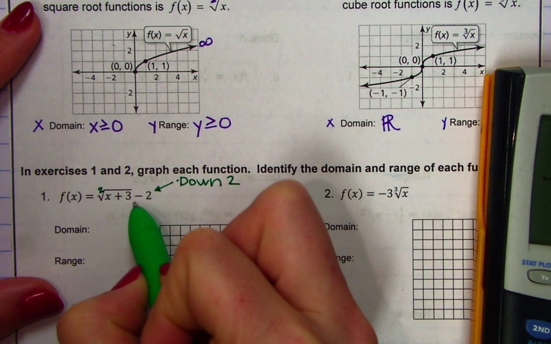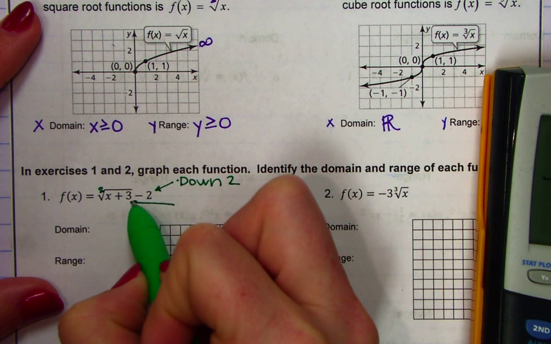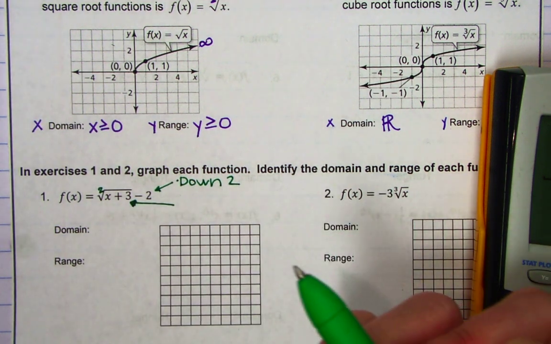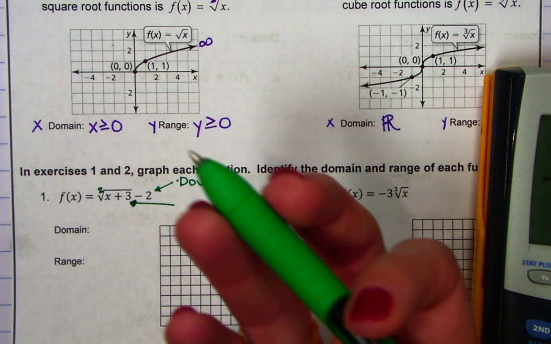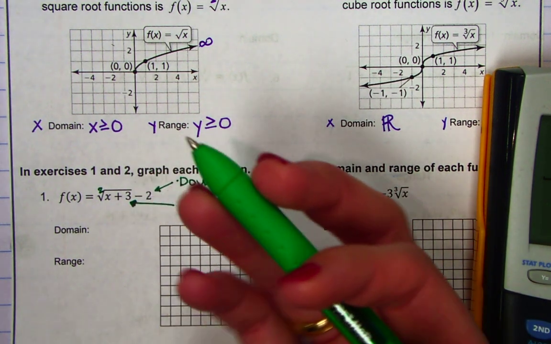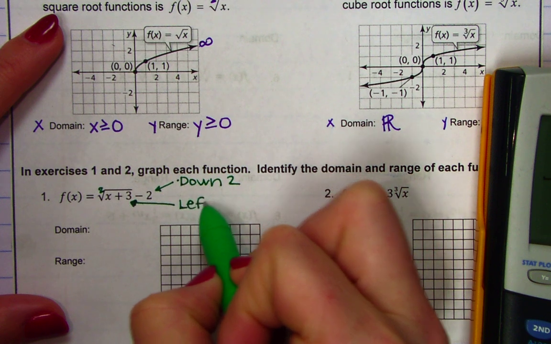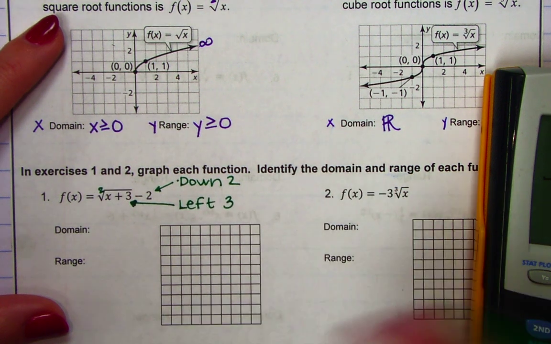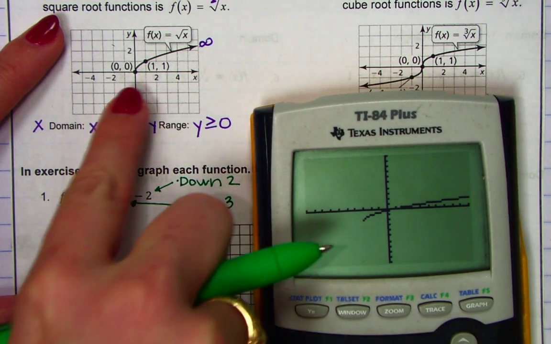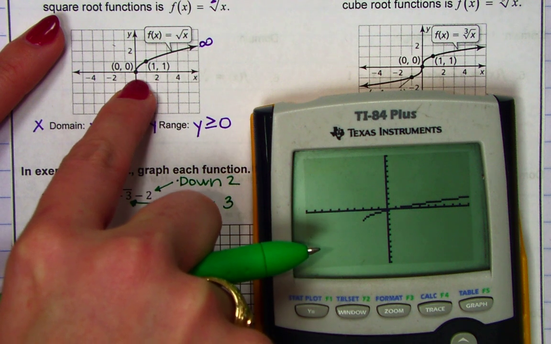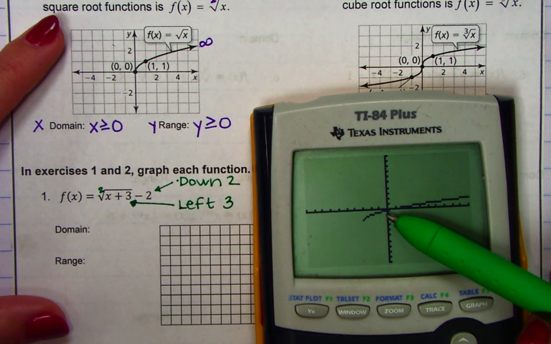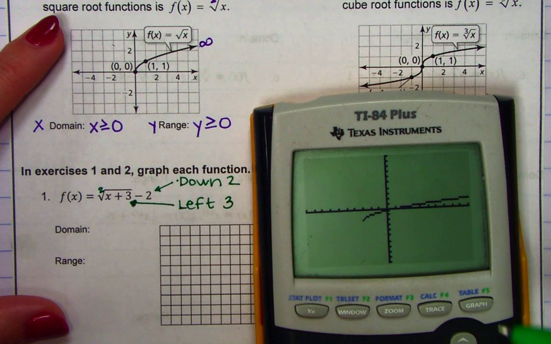And this plus 3, it's inside the square root. There's no parentheses, but it's inside the square root instead of parentheses. Inside plus, remember that means it's going to move left that many, left 3. And if I look at this graph, we know the parent function started at 0, 0. And here, if you look, it moved left 3, down 2 from where it started.